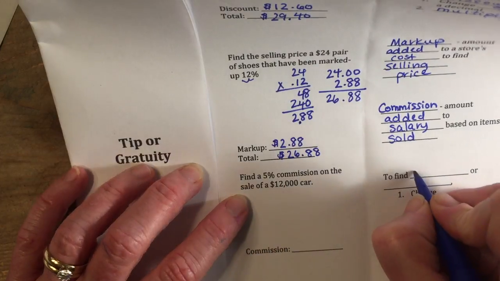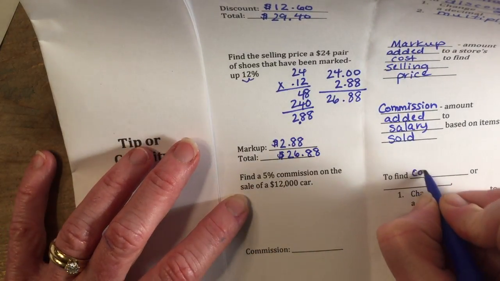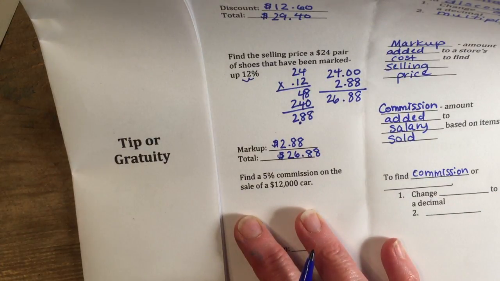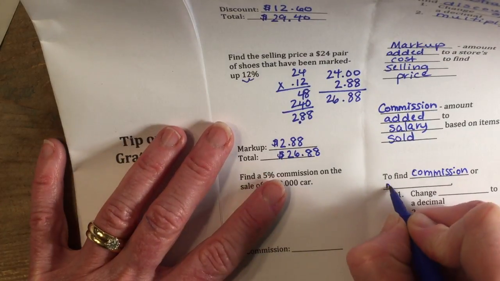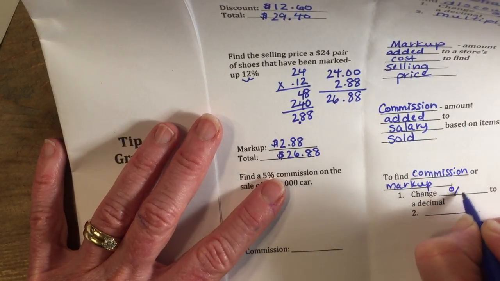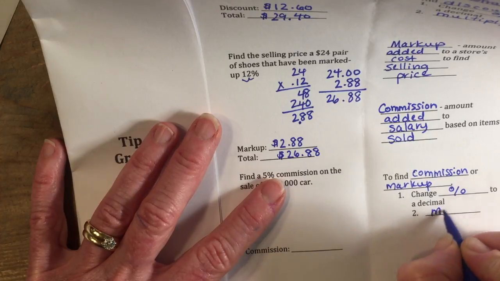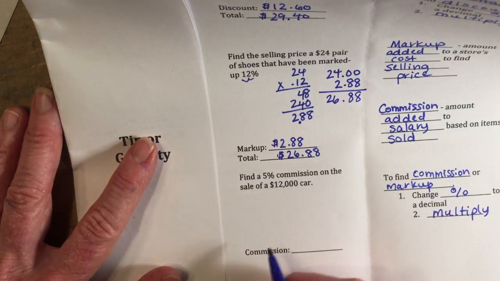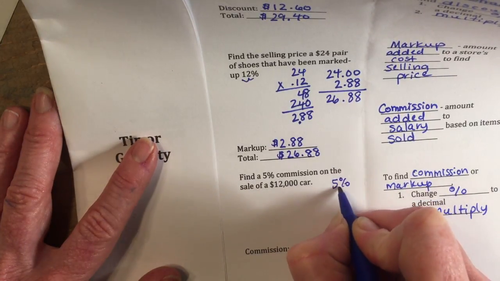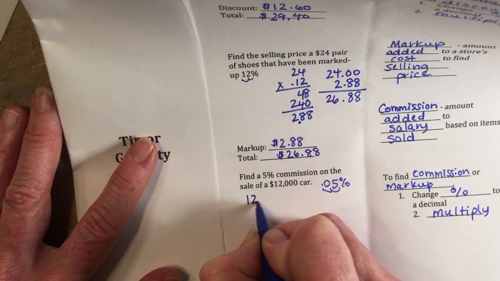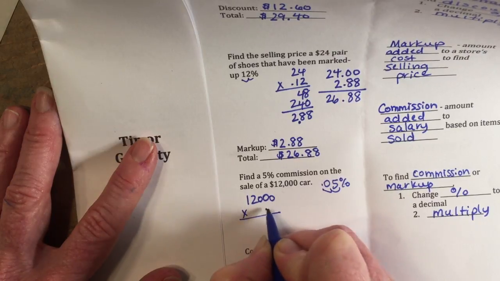So just like before, to find commission, or markup, I guess it's the same process. You're going to change percent to a decimal, and then you're going to multiply. All right, so I'm going to change 5% to a decimal. So if I change 5% by moving it over 2 places, I have to add a 0 there. So don't forget about that. So this becomes $12,000 times 0.05.